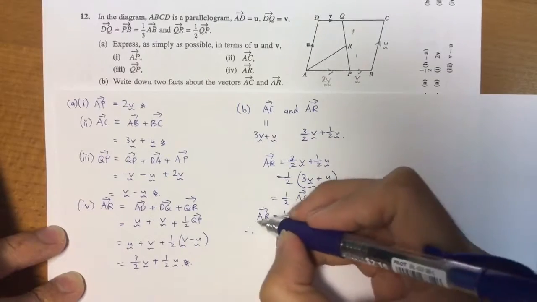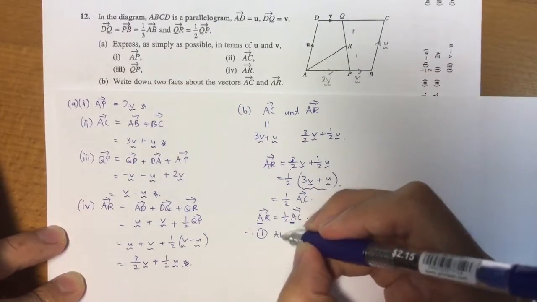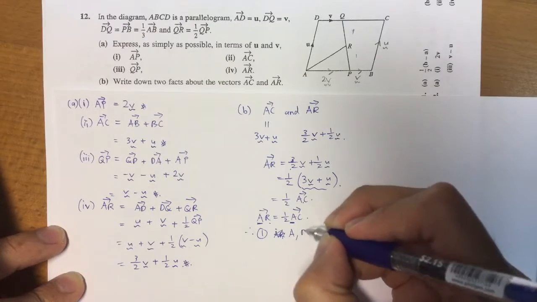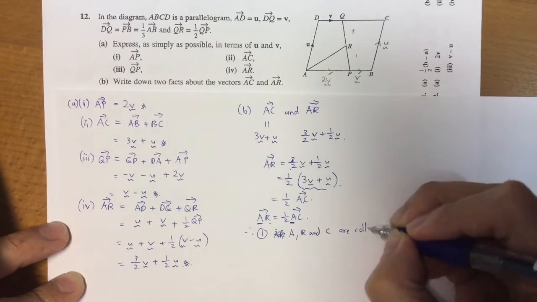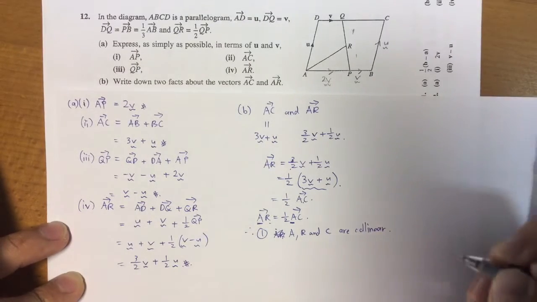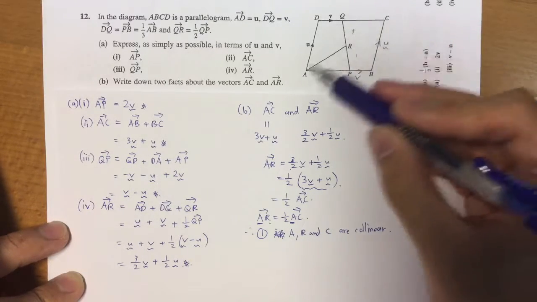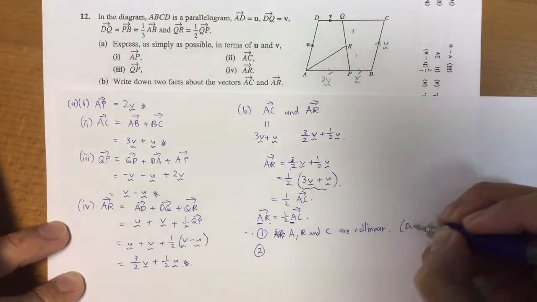Therefore, because they share the same point A, the first thing we say is that the points A, R, and C are collinear. They lie on the same straight line because they are parallel. So that's direction-wise, which is what we always say.